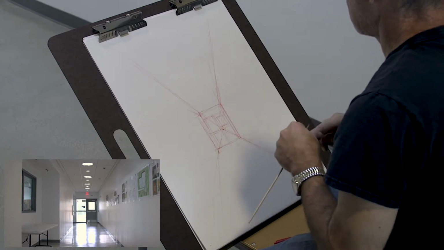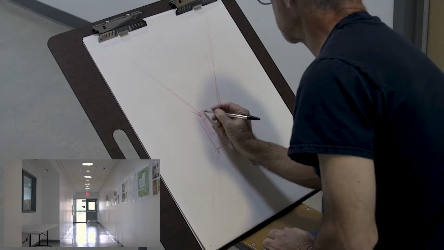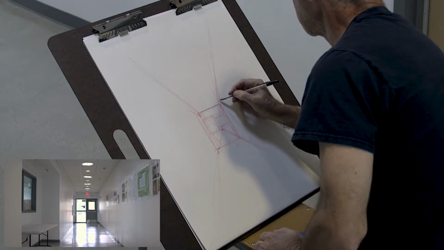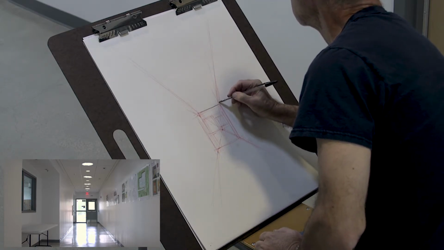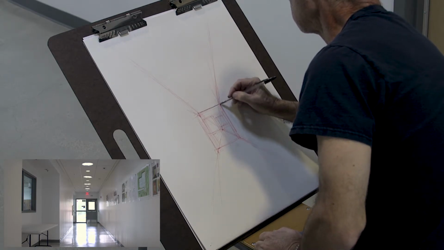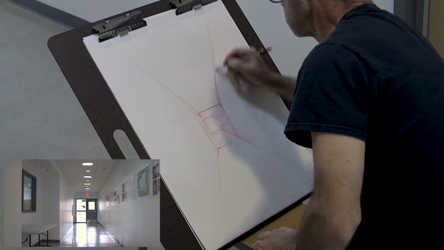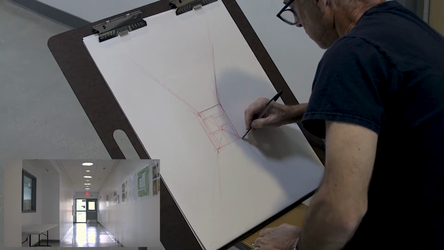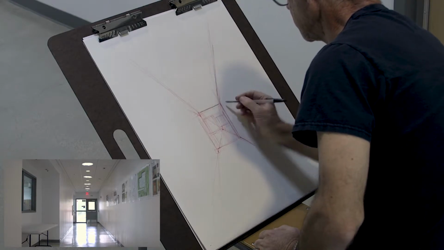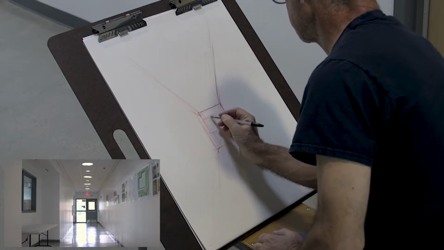So now I'm going to start to darken this with the black pen, because these are the actual lines that I'm going to be seeing. And you, when you're doing this drawing, are not going to be using ballpoint pen.